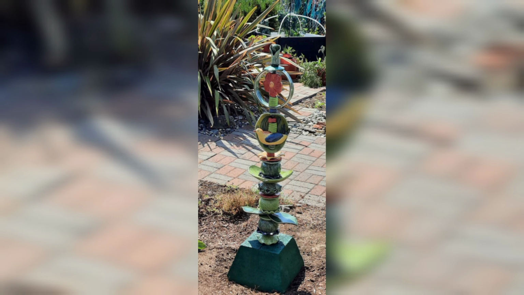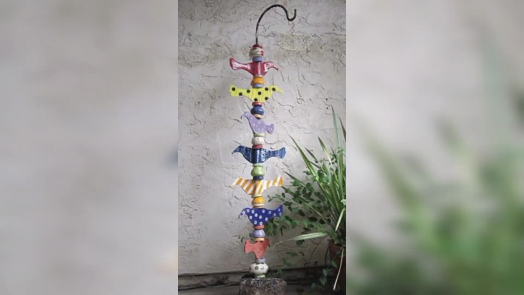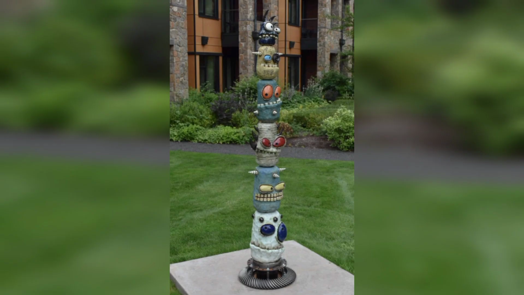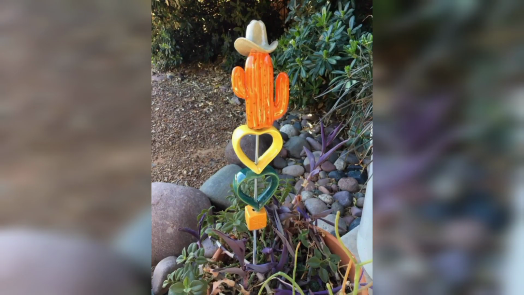So, guys, you can make these ideas for your garden. Look at beautiful sculpture. Is clay good for plants? Yeah, clay is better for your plants. Clay soil provides a wonderful warm foundation for plants, holding roots securely in the soil.